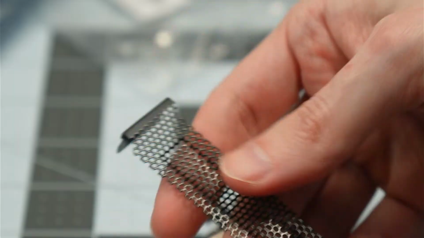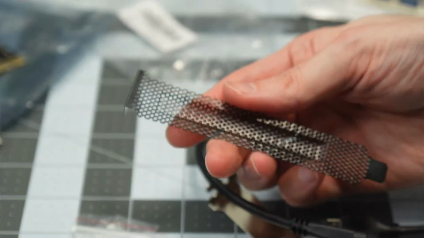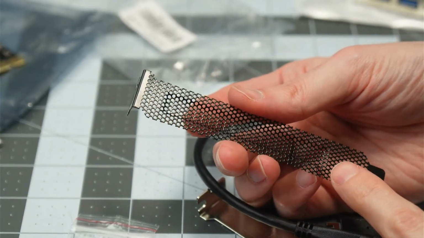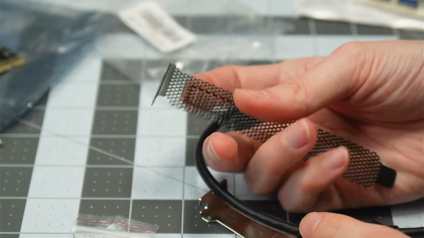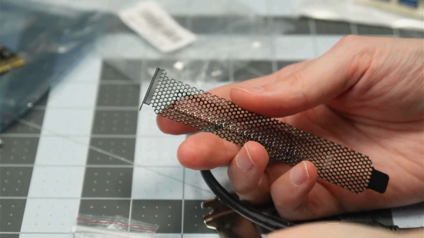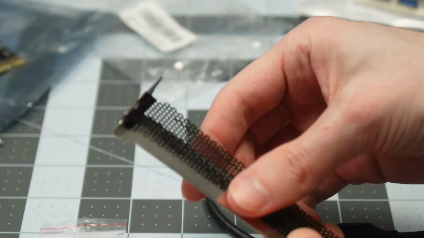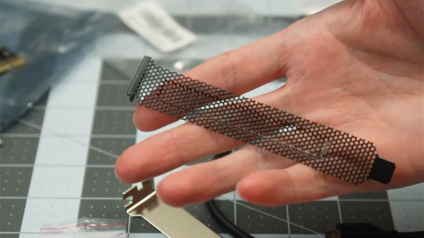I'm not sure why they gave me this. This is an additional back plate, but it doesn't have a hole in it. So I'm not sure what that's supposed to do. That's different.